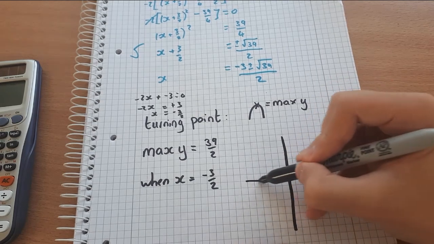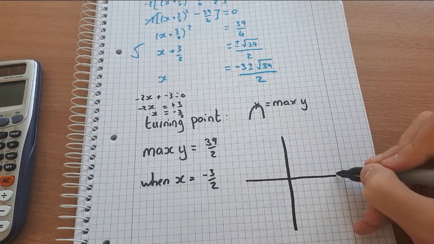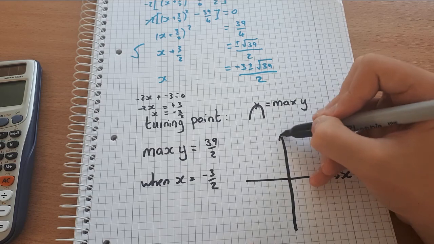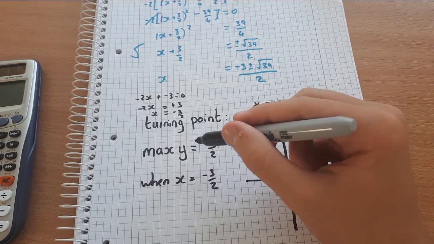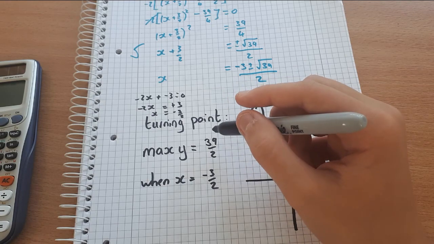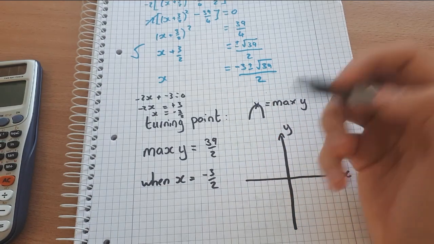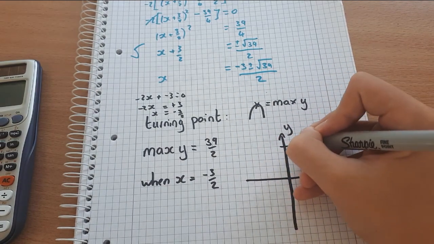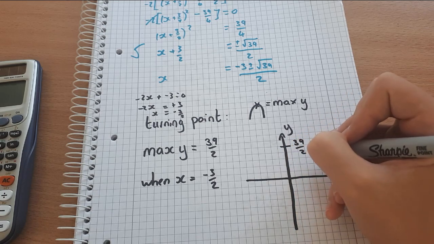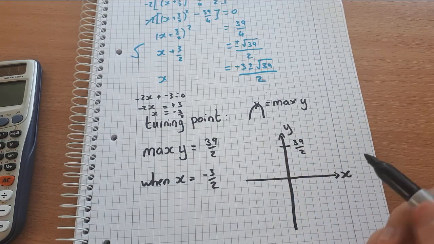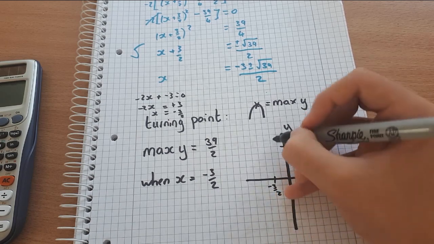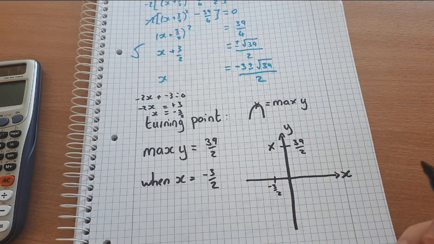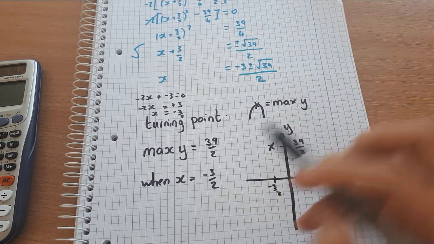Remember, we've already worked out our x values. So here's the grid. There's the x, and here's the y. Then we know that our maximum y value is 39 over 2, which is just under 20. And we know that x is equal to minus 3 over 2, so that's 1.5. That's about here. That's our top of our curve.